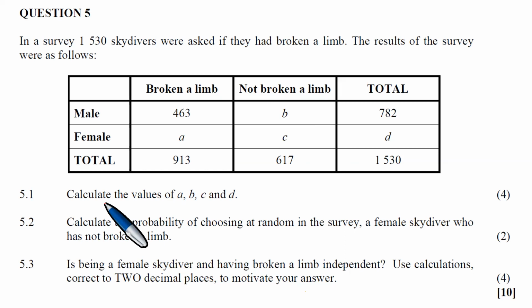We look at these very carefully and ensure that we can do the calculations here and comfortably answer this question. What is the numerical value of A? Looking at this question, we can see clearly that A is the value which, when added to 463, must give us 913.